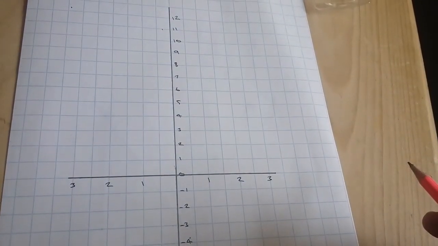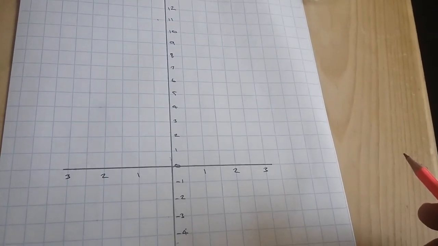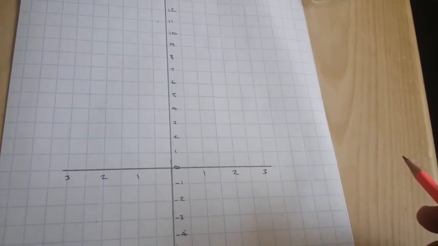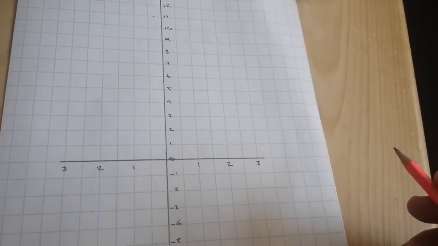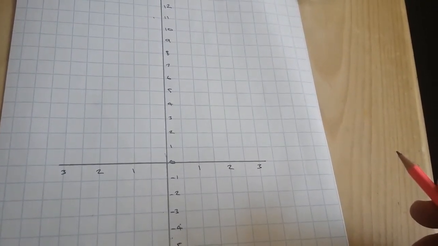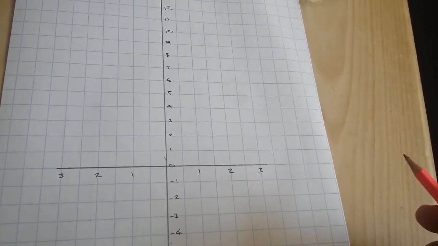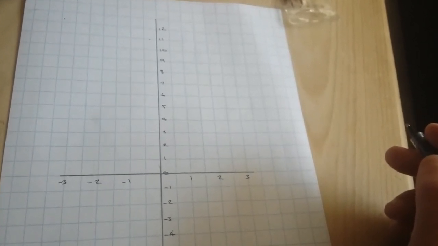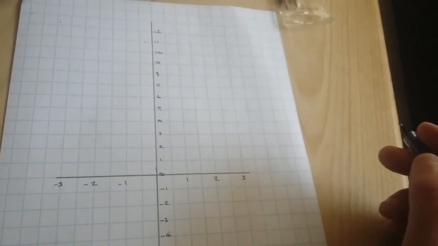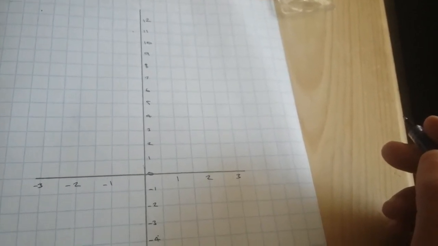Gone for a nice big scale because that helps you to be more accurate when you're reading off. I will need to zoom in so you can see a bit more clearer, but we've gone from the maximum 12 down to that minimum minus 4, and across from minus 3 to plus 3. Been a good student this time and done it in pencil. I will plot the points in pen just to make sure you can actually read them out.